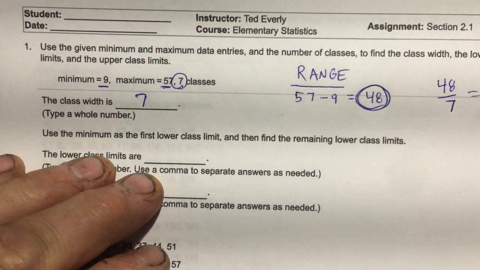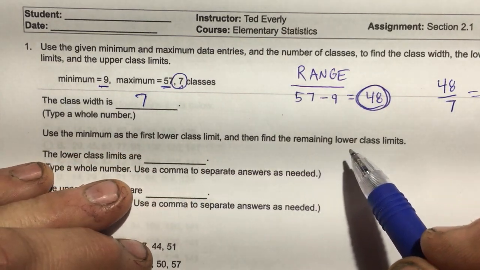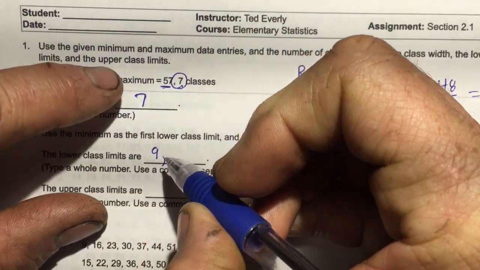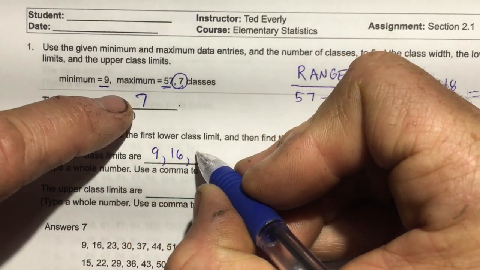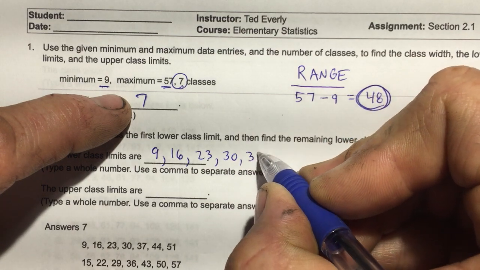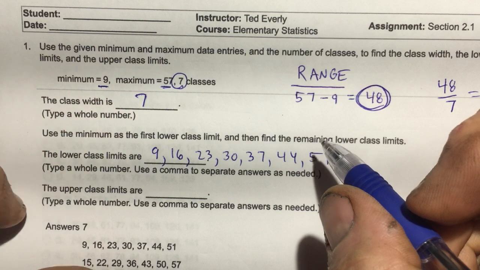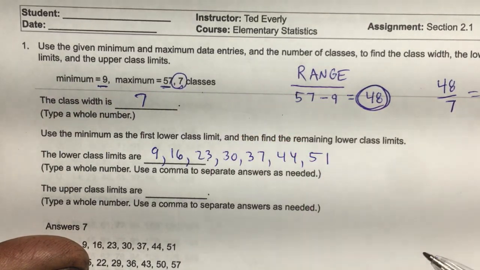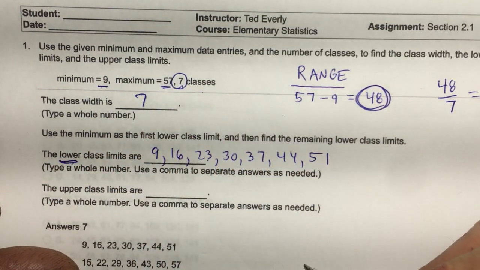Now, use the minimum as the first lower class limit, then find the remaining lower class limits. So 9 is going to be my first lower limit. I'm going to add 7, which is my next one. I'm going to add 7 again, and again, and again, and again. Okay, 1, 2, 3, 4, 5, 6, 7. There's my 7 classes. That's my 7 lower class limits.